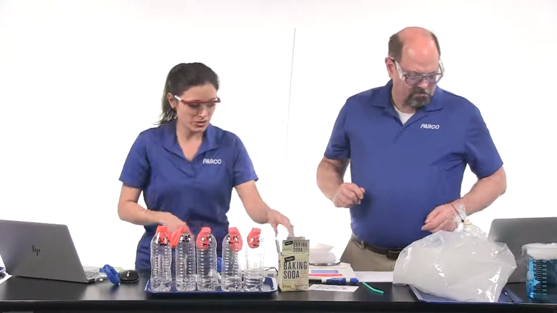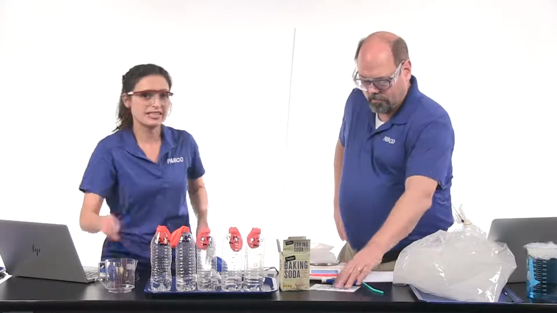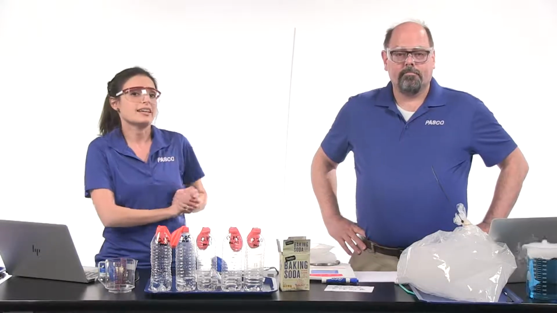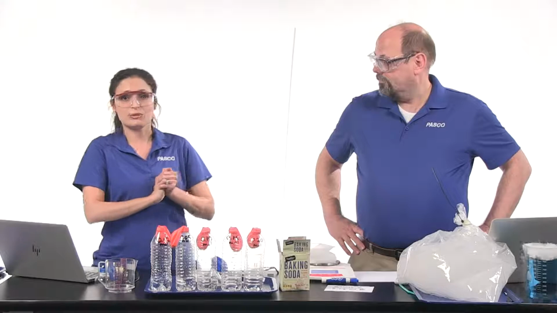Your students can use measuring cups, baking soda, and vinegar to do a little study in reaction stoichiometry, looking at the mole ratio of one reactant to another, and making predictions about what's the ideal mole ratio.